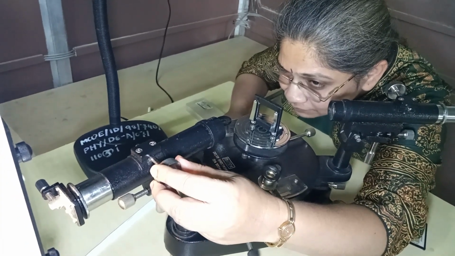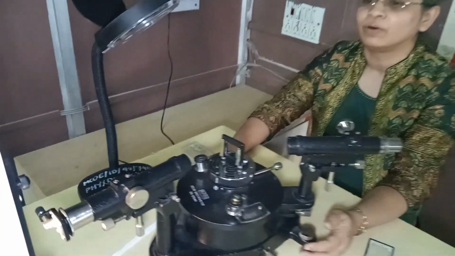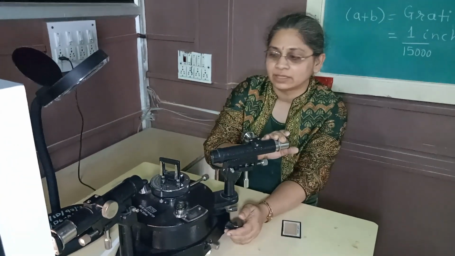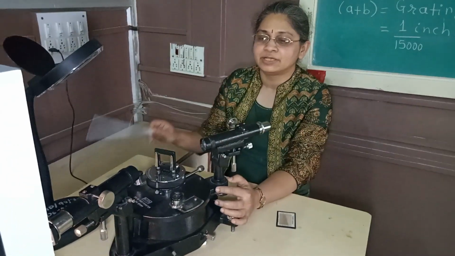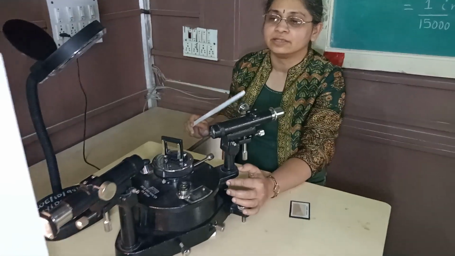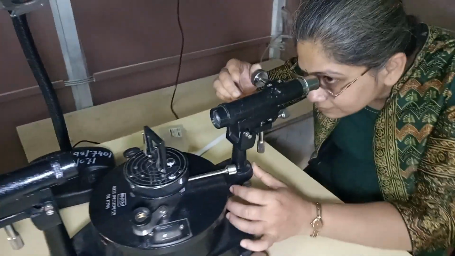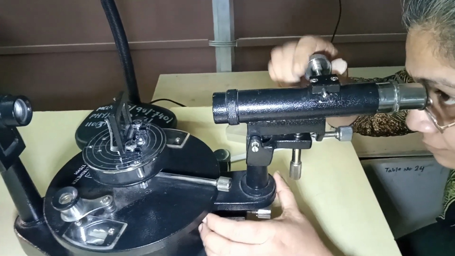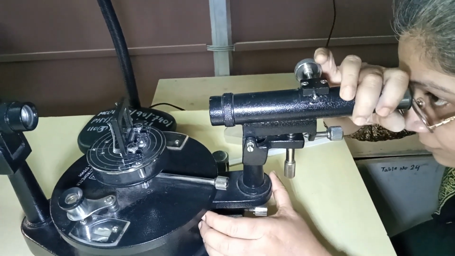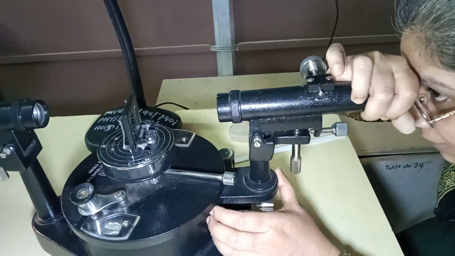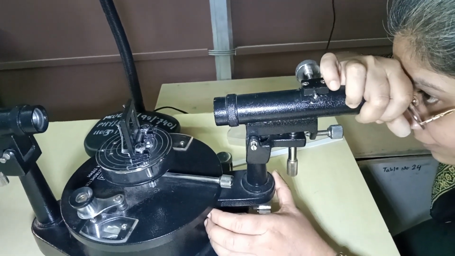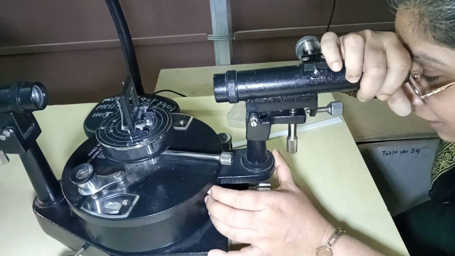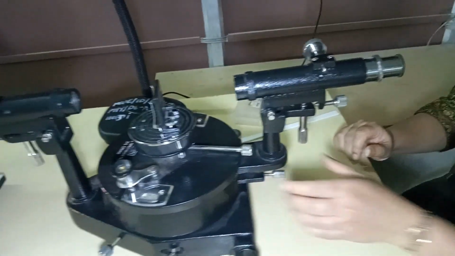So we are done with focusing the collimator. Now look through the telescope and adjust the focusing screw of the telescope. You will observe a central white band because we have not kept the diffraction grating.